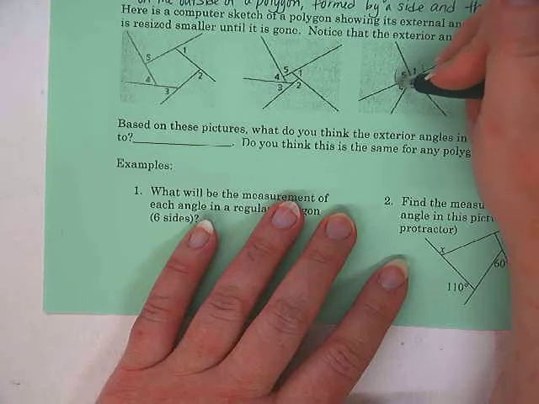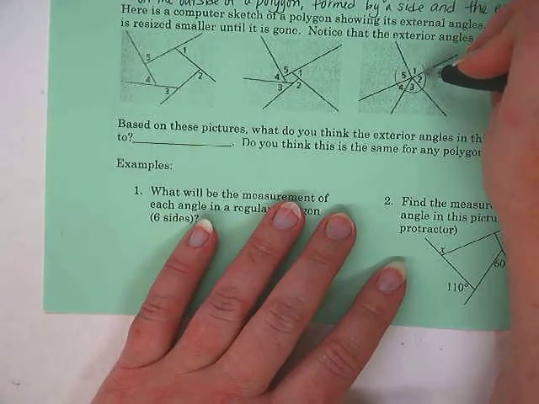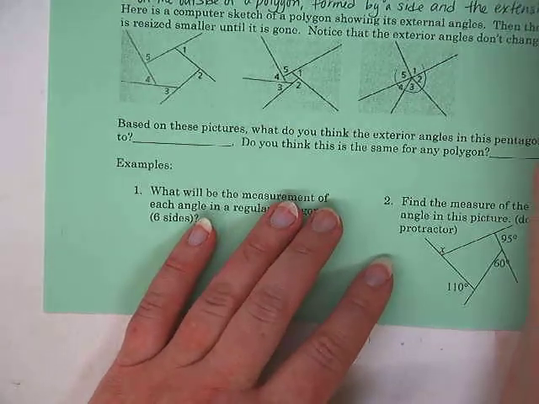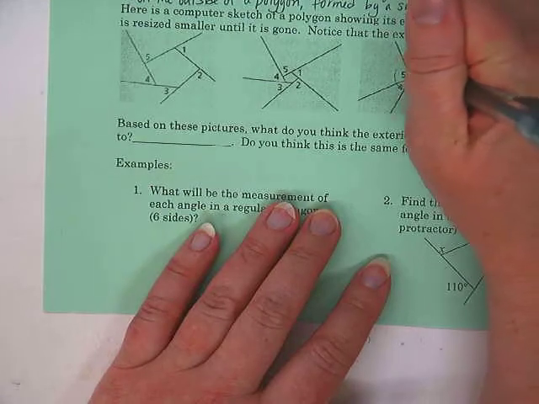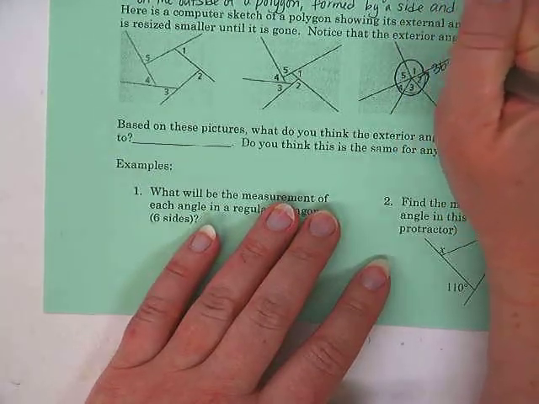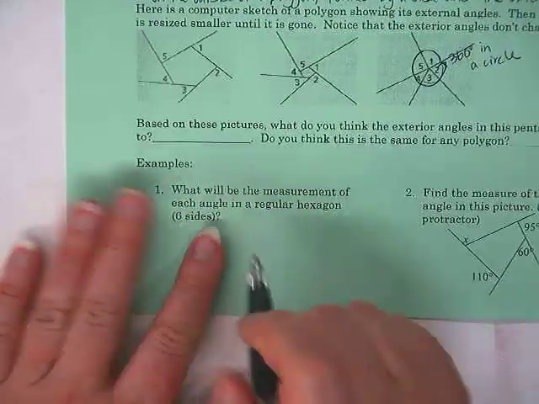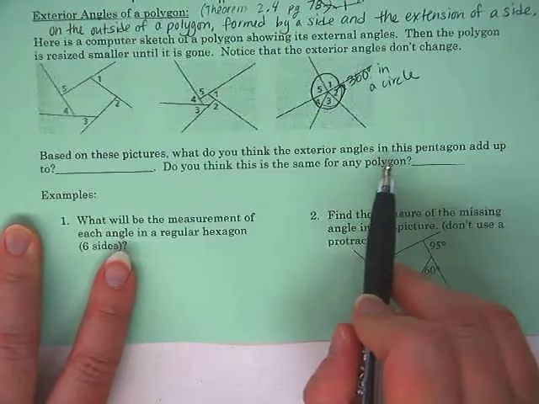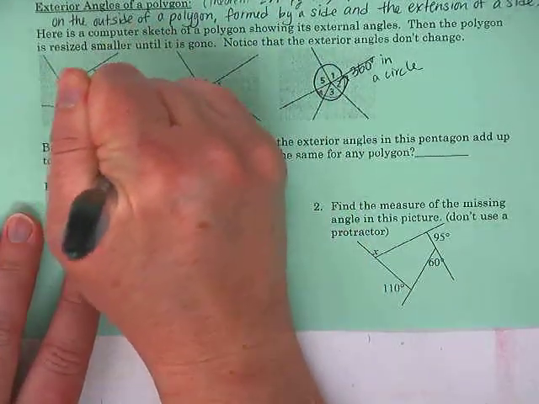If I start at the edge of one, so I'm adding them all together, what kind of shape do I end up with by the time I get back around? And what have we said before about circles? There are 360 degrees in a circle. So if you go all the way around, you have 360 degrees in a circle, correct? Okay, based on these pictures, what do you think the exterior angles add up to? What did we decide?